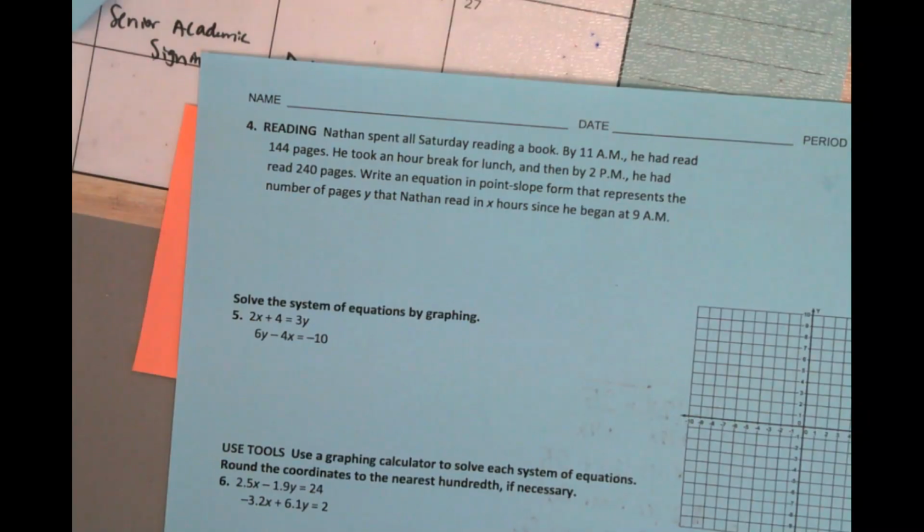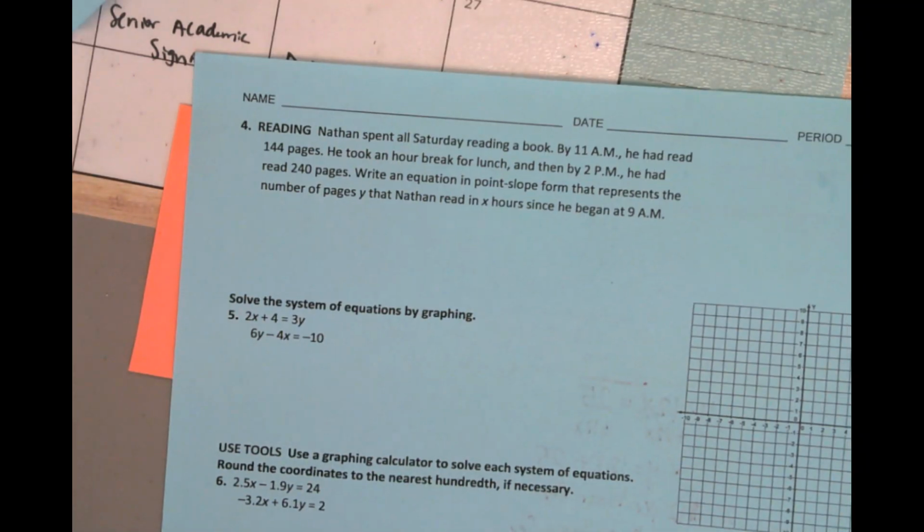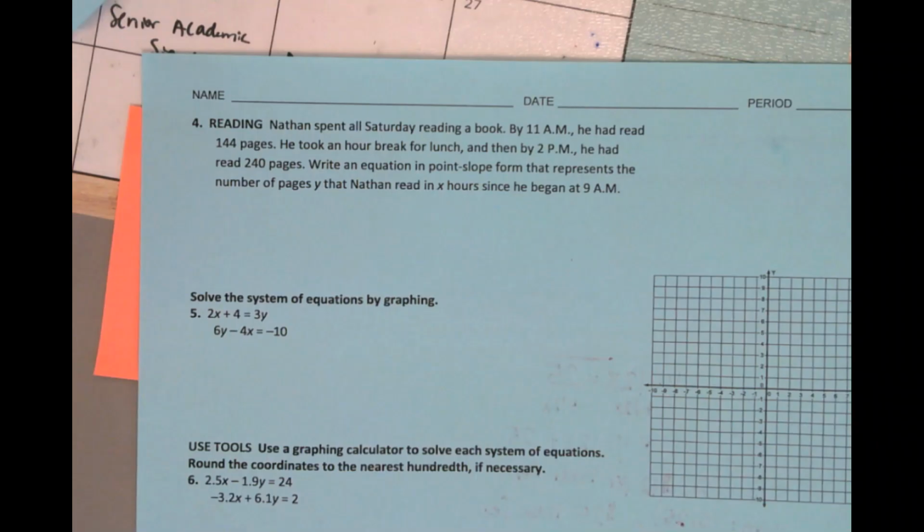This is a word problem. Nathan spent all Saturday reading a book. By 11 a.m., he had read 144 pages. He took an hour break for lunch. Then by 2 p.m., he had read 240 pages. Write an equation in point-slope form that represents the number of pages y that Nathan read in x hours since he began at 9 a.m.